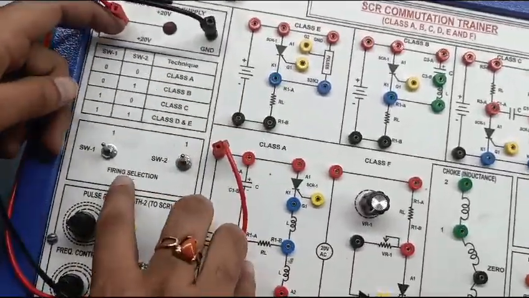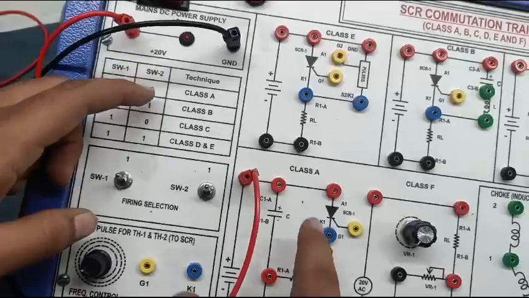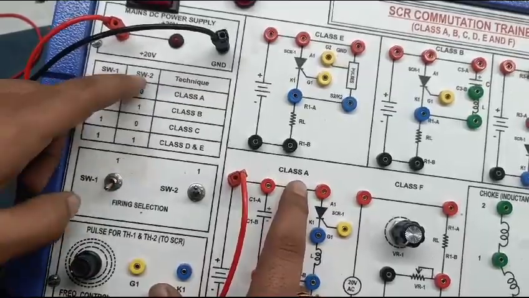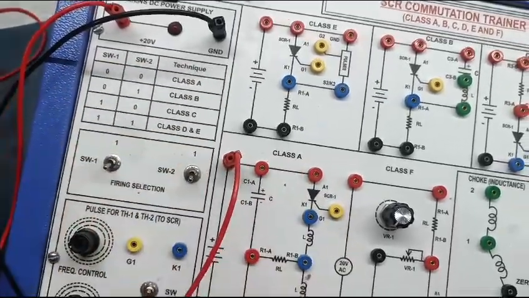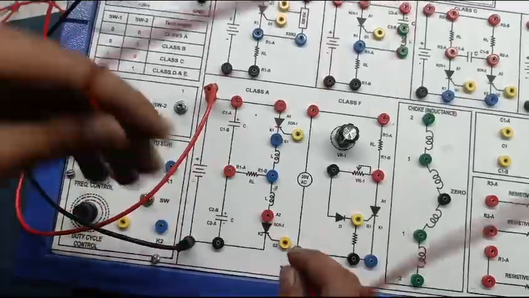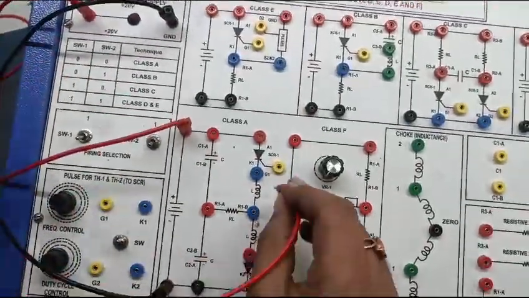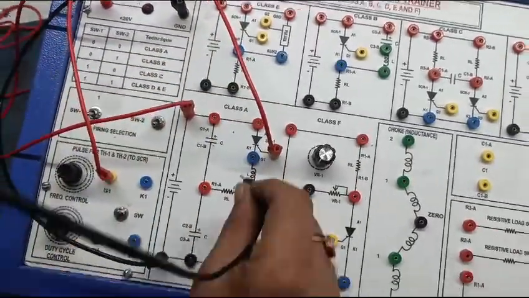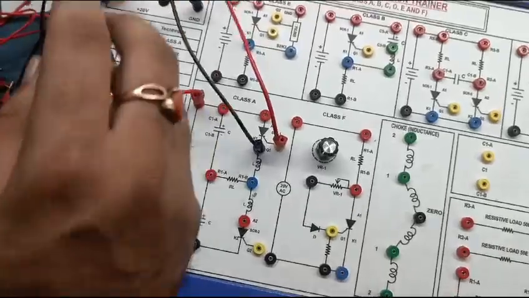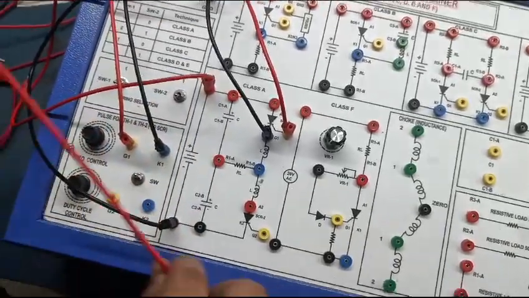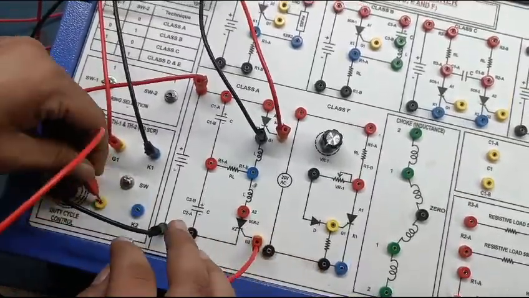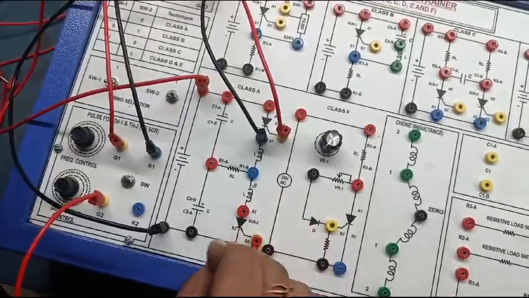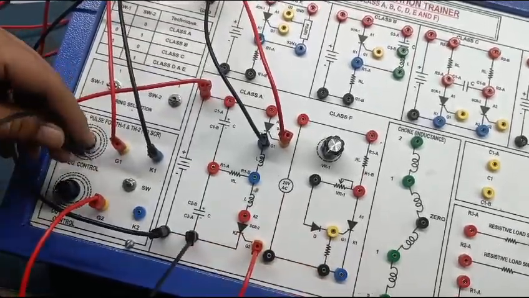And now we have to set the firing selection switching mode in class A. This is your class A, and switch 1 is in 0 position and switch 2 is also in 0 position. Now we have to connect the gate pulses G1 to G1, K1 to K1, G2 to G2, and K2 to K2.